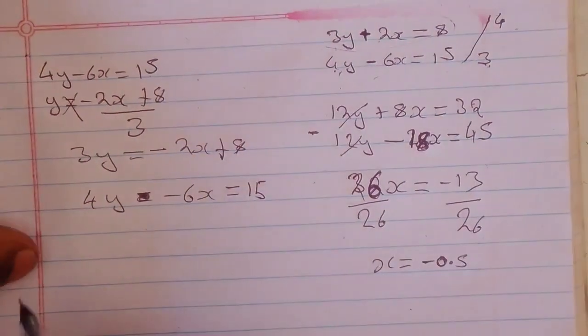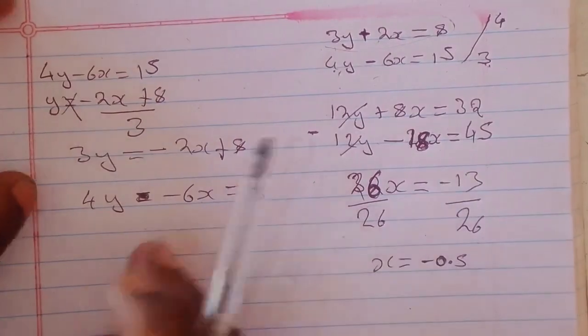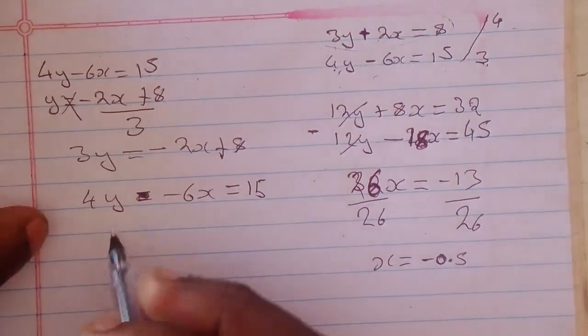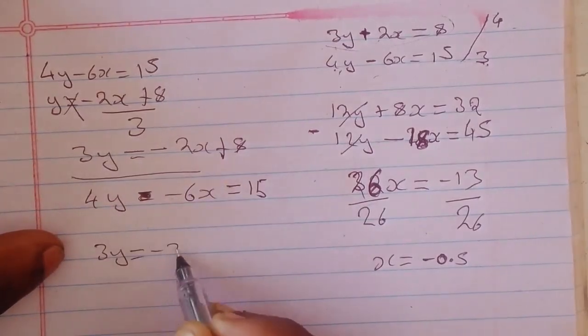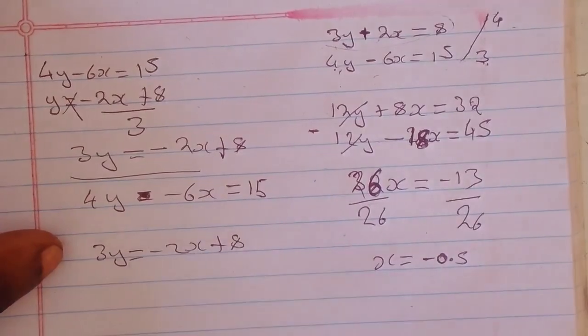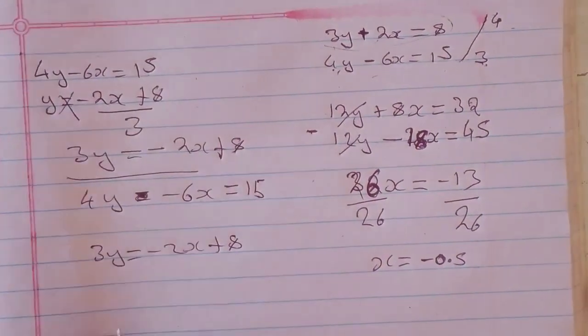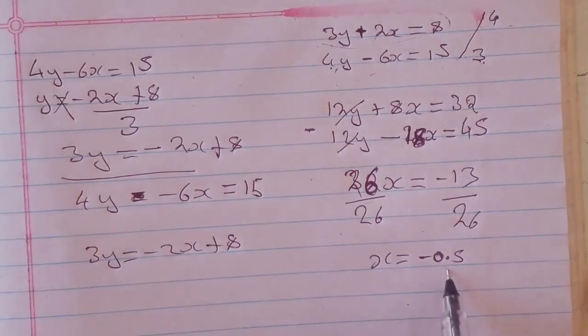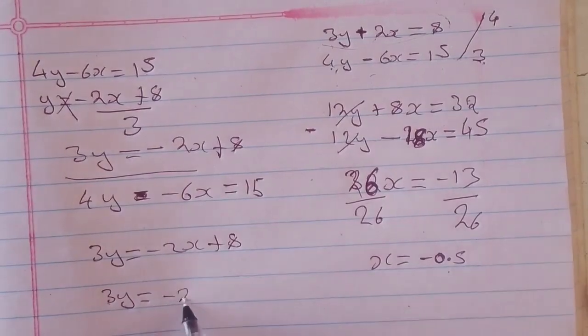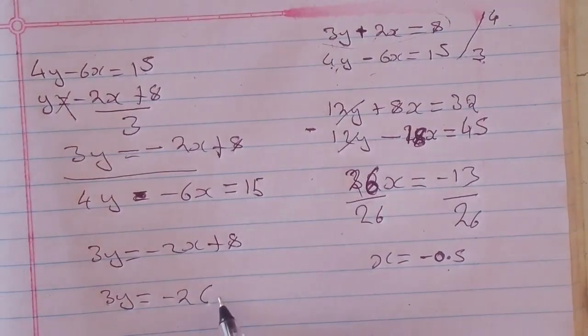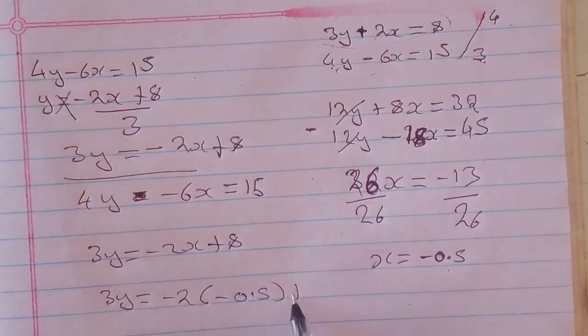We can find the value of y by using one of the equations given here. So we can use this equation, which is 3y is equal to negative 2x plus 8. Where there is x, we replace with this one. So we're going to have 3y is equal to negative 2 multiplied by negative 0.5 plus 8.